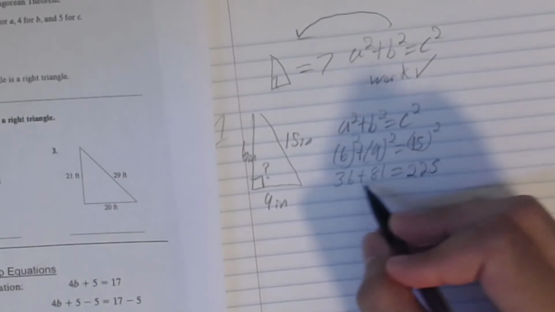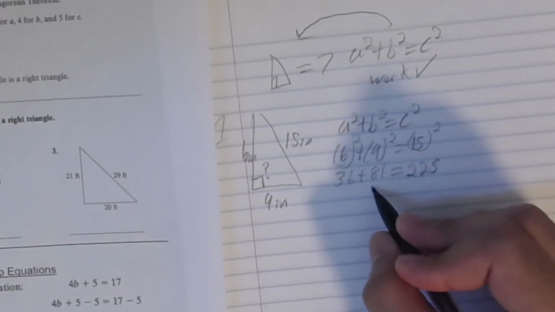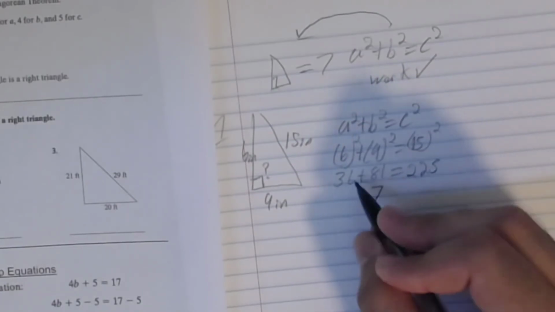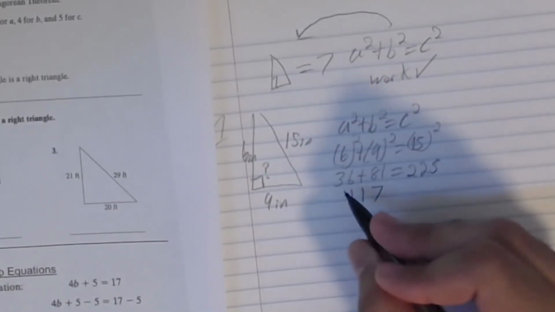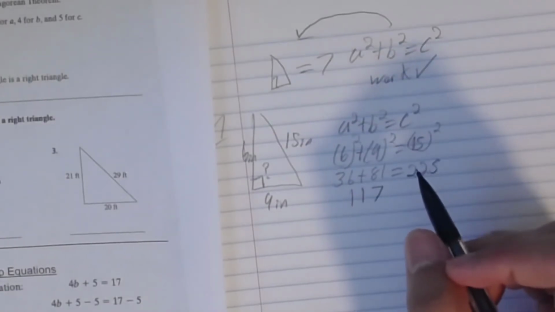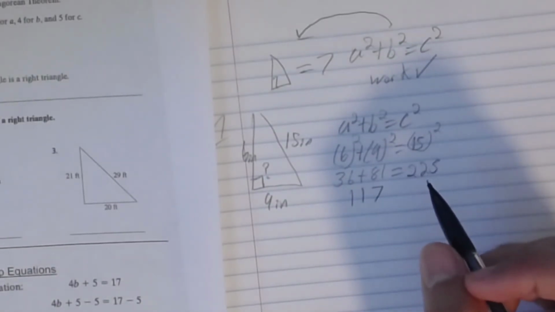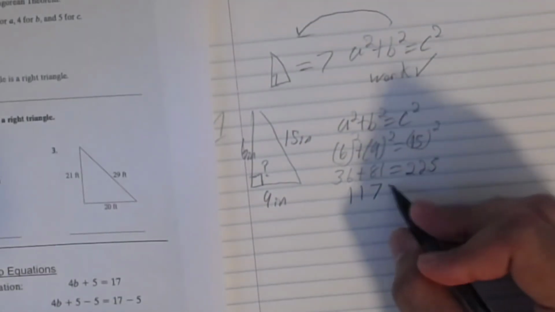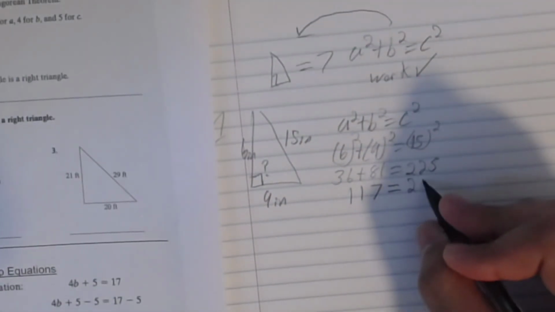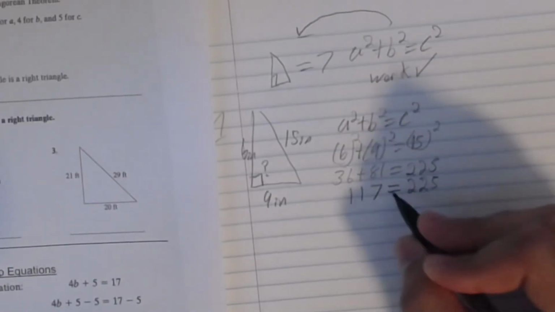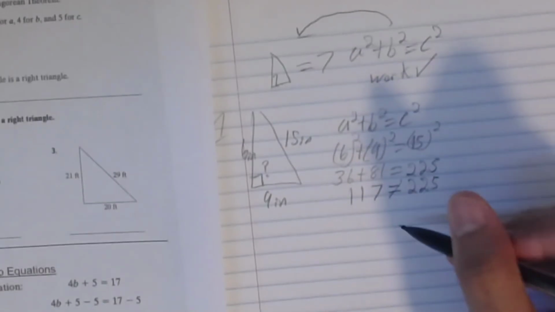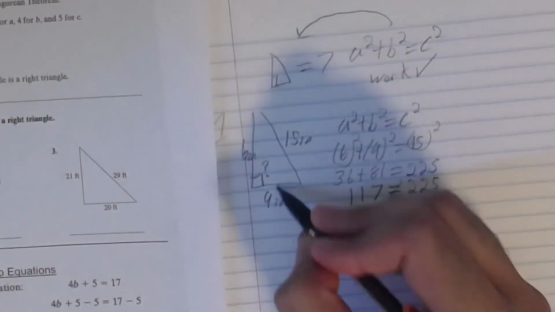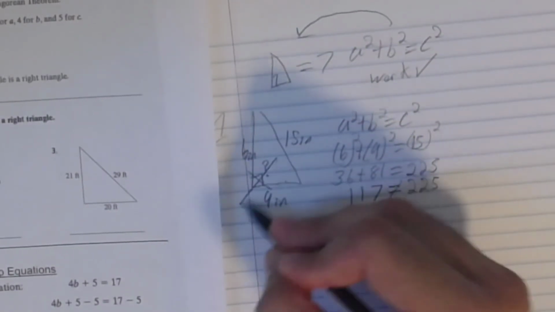So we add these up. 36 plus 81, yeah, it's 117. This is not equal to that. So this is not a right triangle.